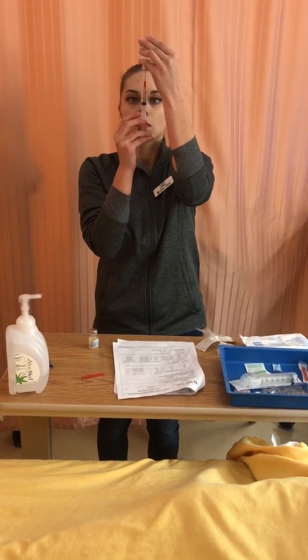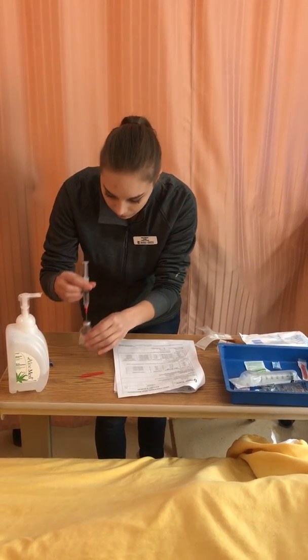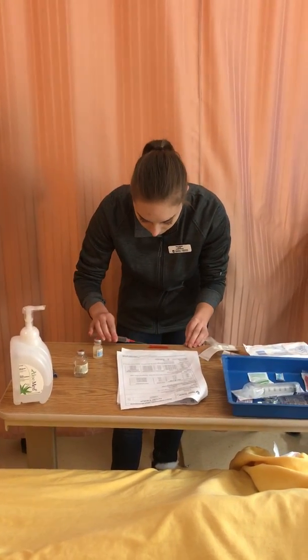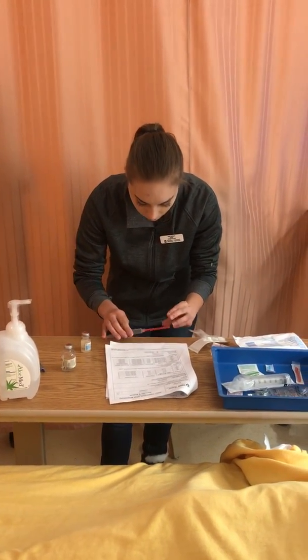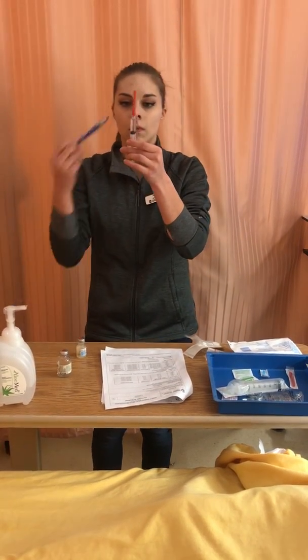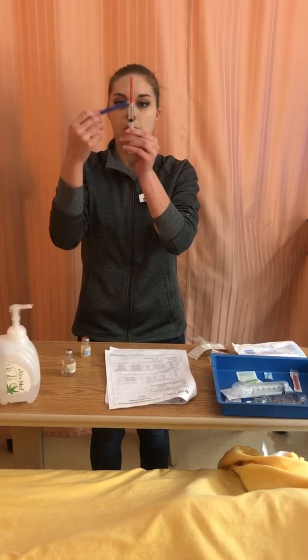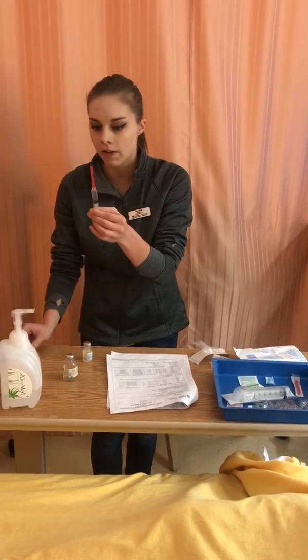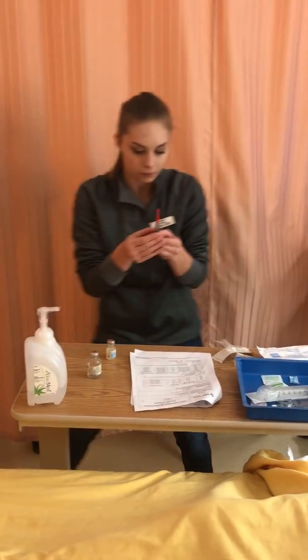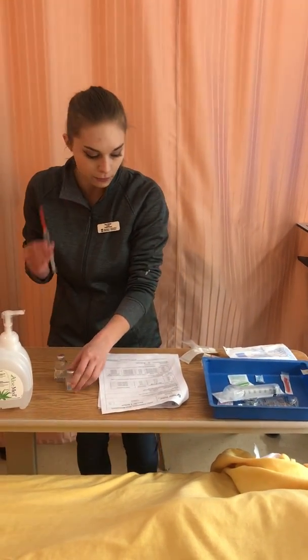So I'm going to check what I have against my MAR and my medication here. So the right patient is John Smith, and the medication is penicillin G. The reconstitution has given me 6 mL. And I have a little extra, so I'm going to waste it in the med waste. So now I have my 3 mL of medication.